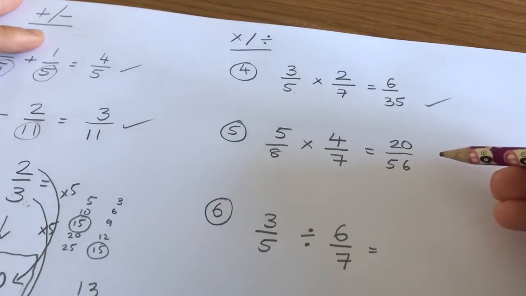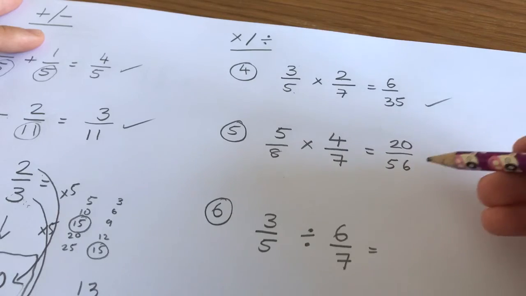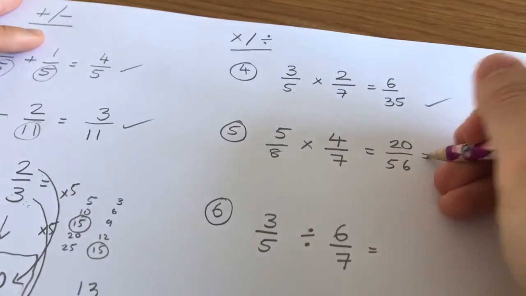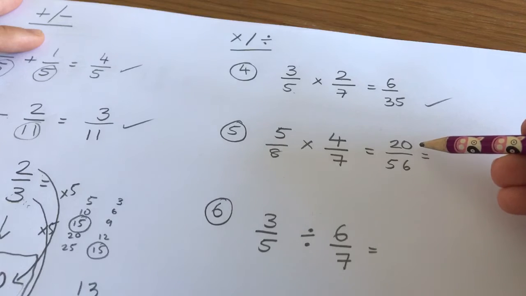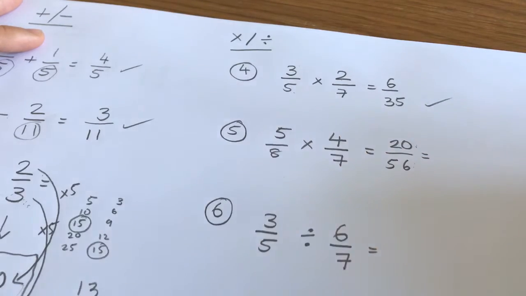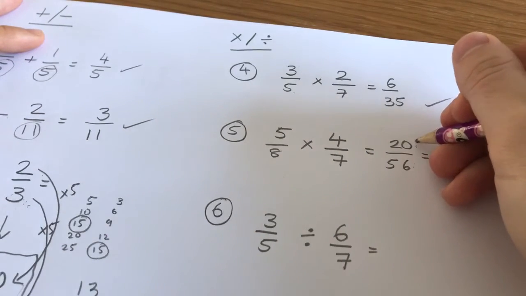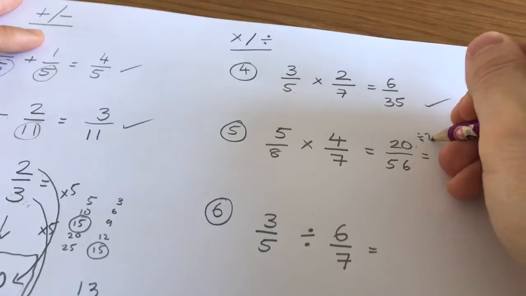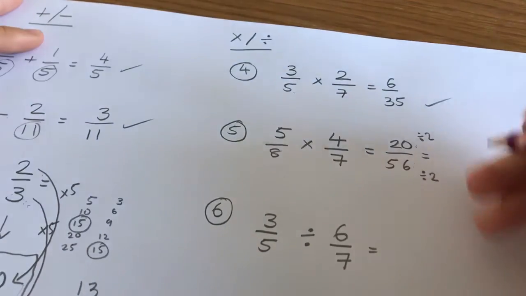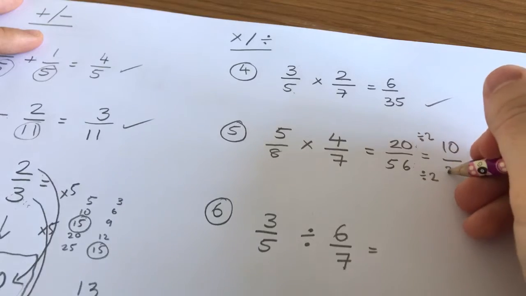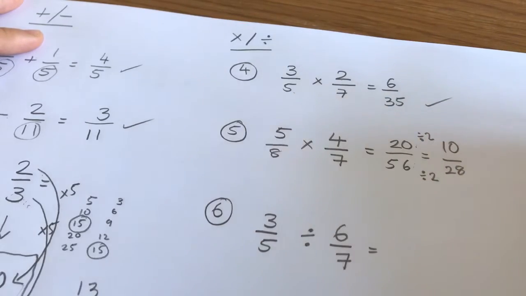Now, this is correct, but it's not in the simplified form or the most simplified form. So we are going to try and simplify this. You might see, oh look, they're both in the 4s and go straight away to the final answer, but I'm going to pretend we didn't see that. Let's say we just saw it was both in the 2s. We're going to divide top and bottom by 2, giving us 10 over 28. We're then going to see that's still in the 2s, so we're going to divide them both by 2. And we're left with 5 over 14.